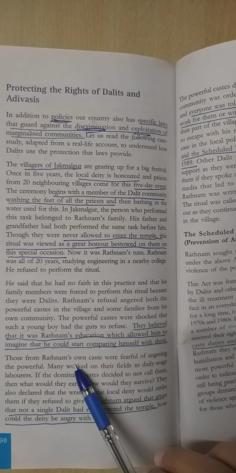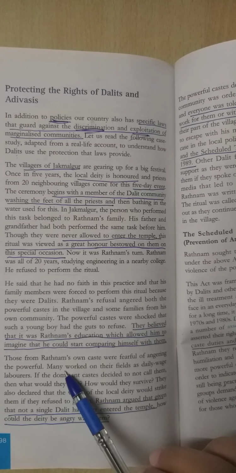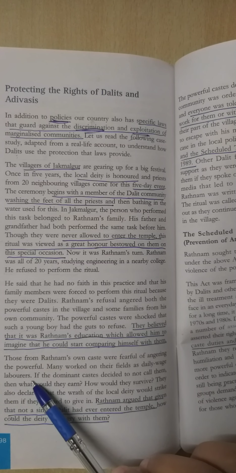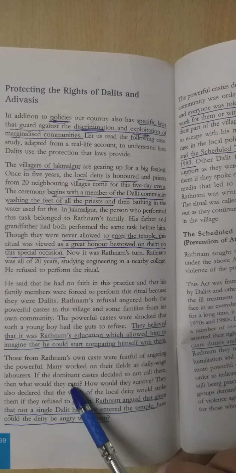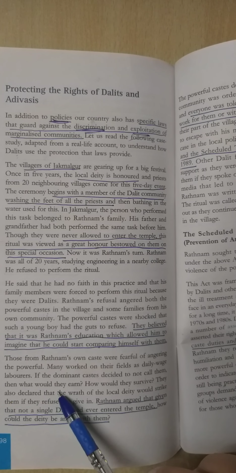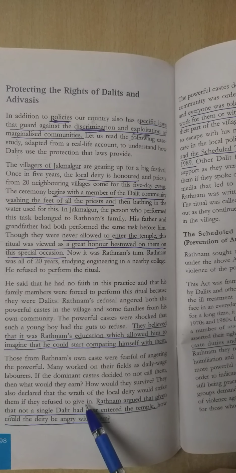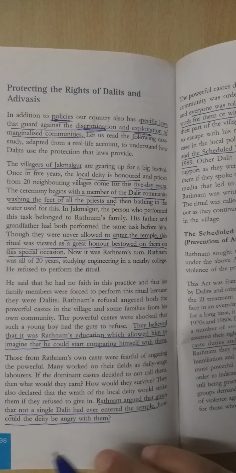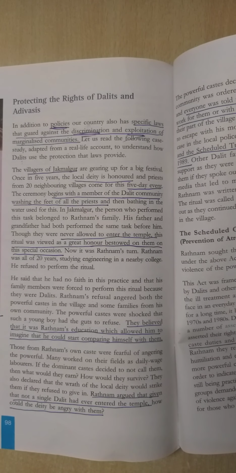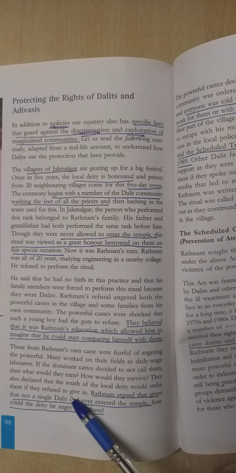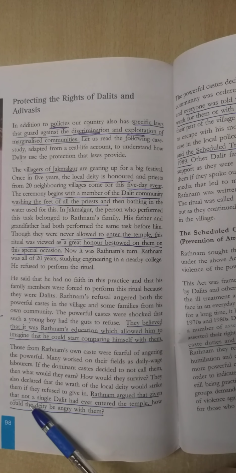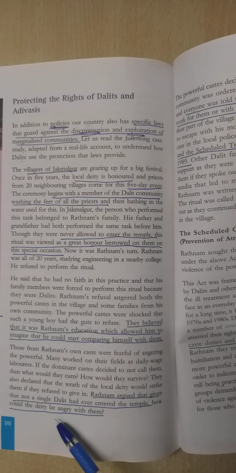Those from Ratnam's own caste were fearful of angering the powerful. Many worked on their fields as daily laborers. If the dominant caste decided to not call them, then what would they earn? How would they survive? They also declared that the Rath of the local deity, Rath is basically the big garland of flowers, would strike them if they refused to give in. Ratnam argued that given that not a single Dalit had ever entered the temple, how could the deity be angry with them?